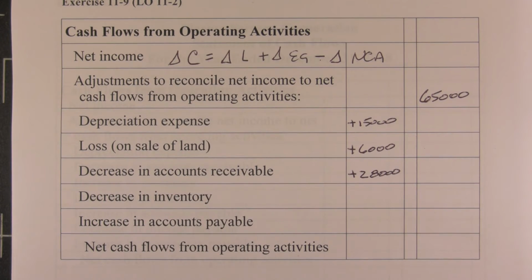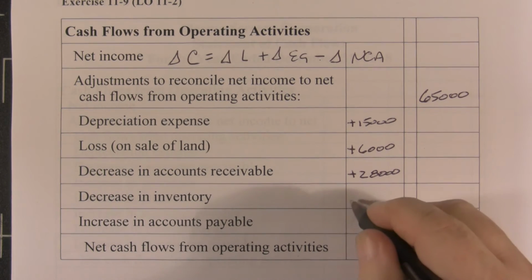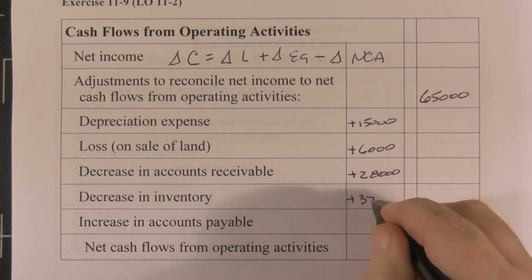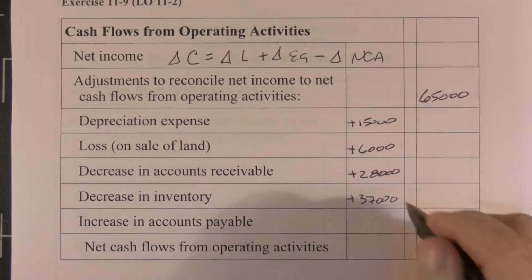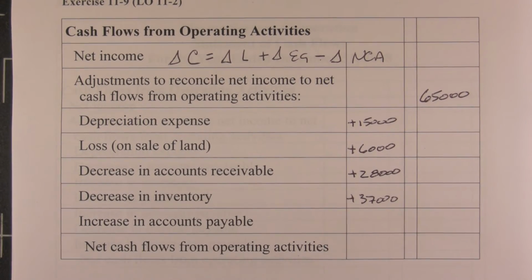Our inventory went down. I need you to think about that this way. When you sell inventory, what do you get? Cash. So the inventory goes down, cash has to go up. And in this problem, they tell us that was $37,000.